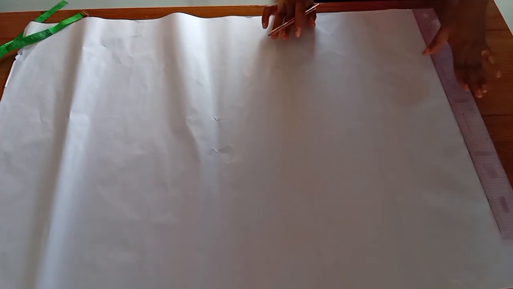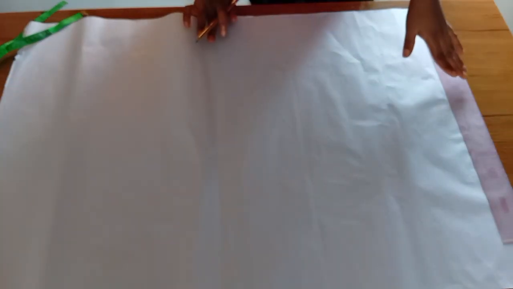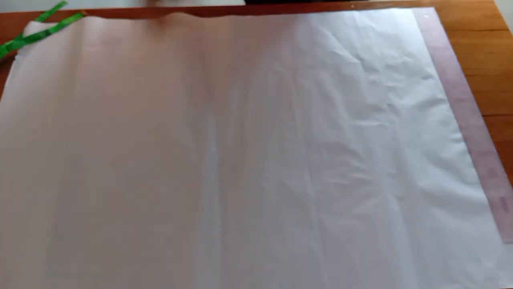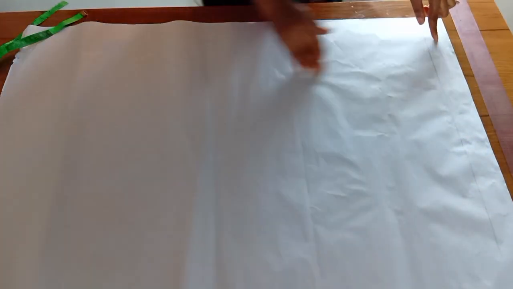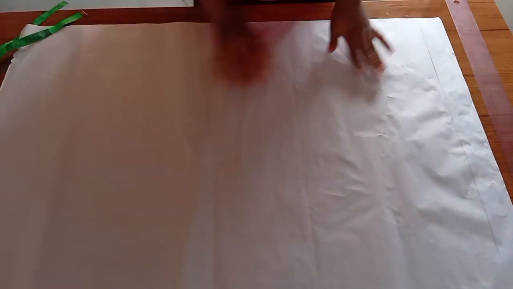There is no particular measurement for this. You can use 2 inches or 1 inch for a starting point, it's okay. So this is my starting point. You can also call it the shoulder line. So I'll be starting all my measurements from here.